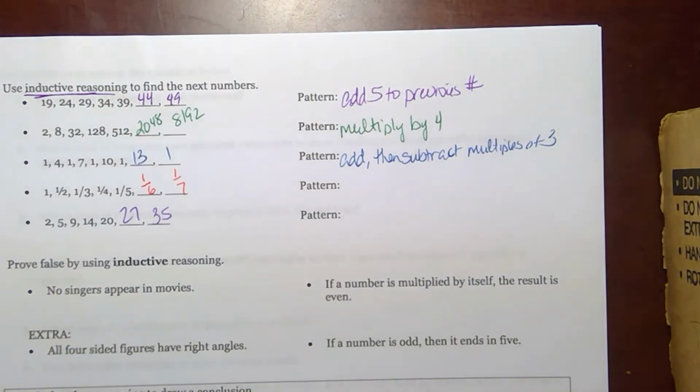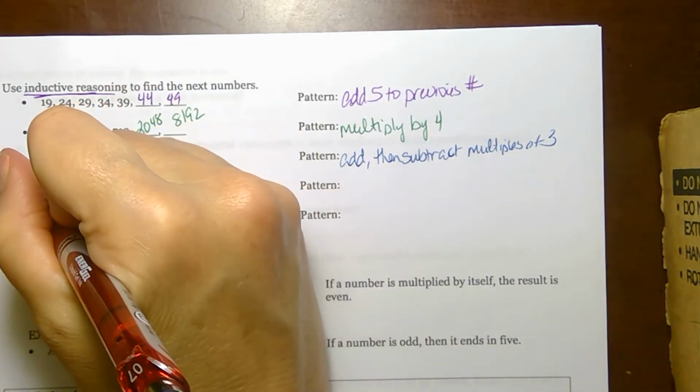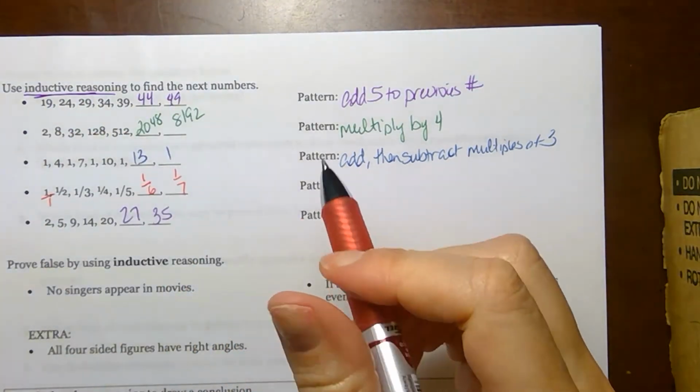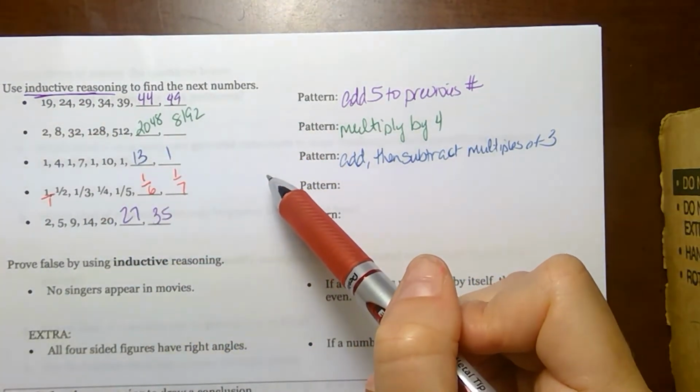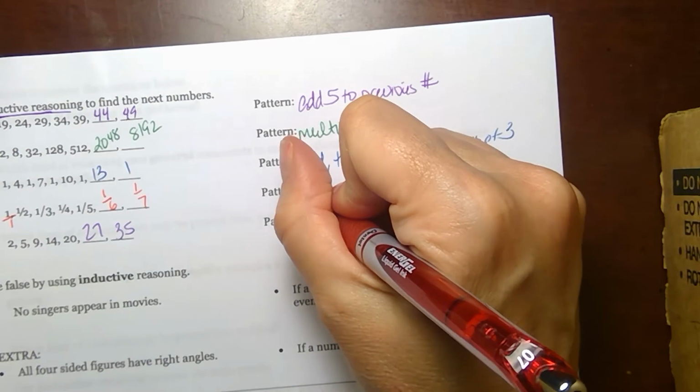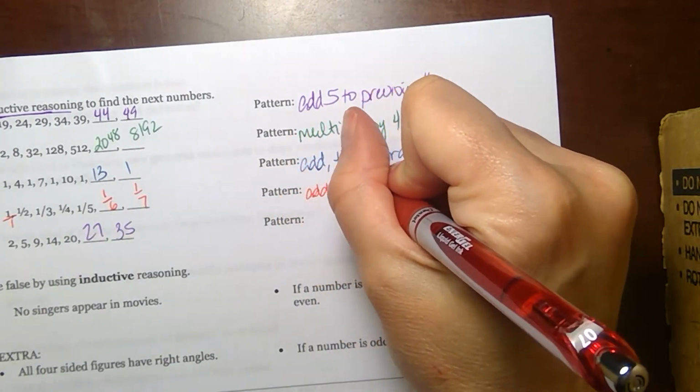The fourth pattern, I see that my numerator does not change. 1 is the same thing as 1 over 1. So my numerator does not change all the way across. I'm just adding 1 in the denominator.